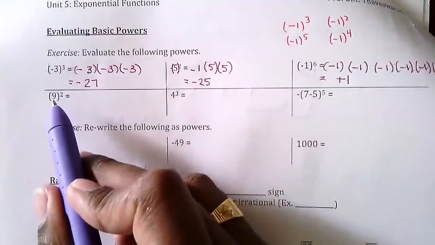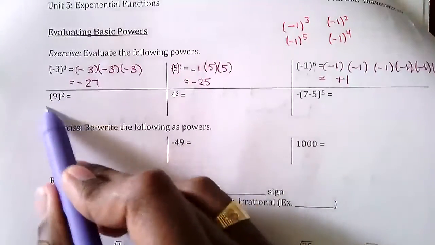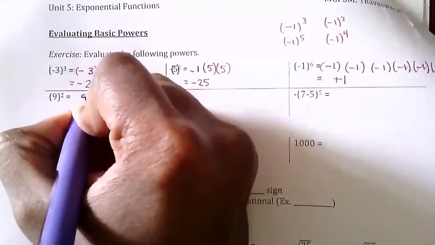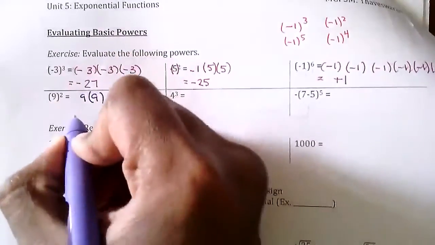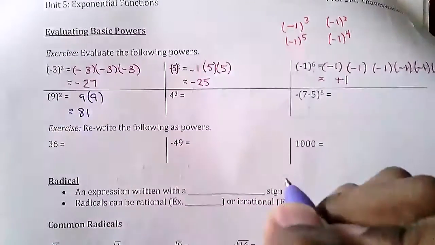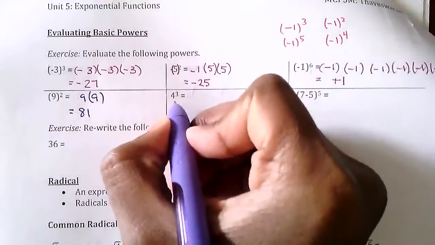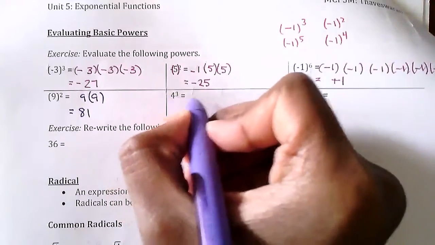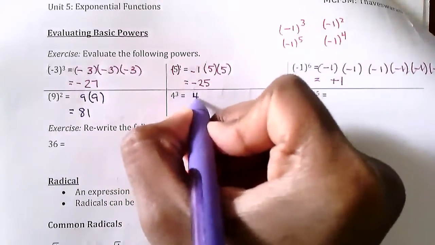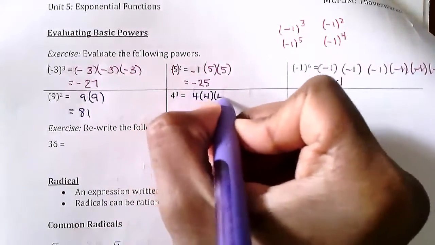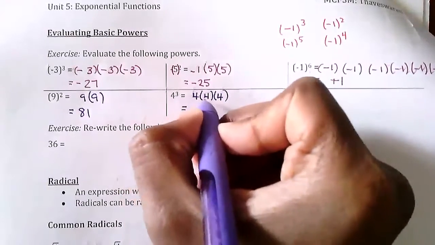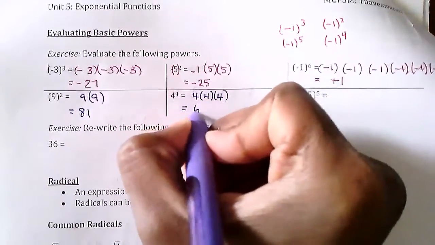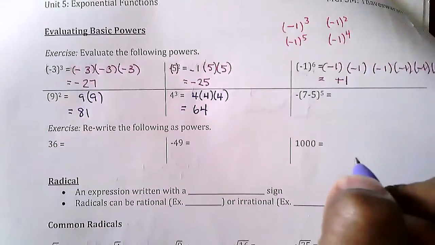Taking a look at this, I have 9 squared. Again, the base is 9, and I'm going to write it out twice because that's what my exponent is, which is just 81. Here I have 4 to the 3, so my base is 4. I'm going to write it out 3 times, and I multiply it. 4 times 4 is 16, times 4 is 64.